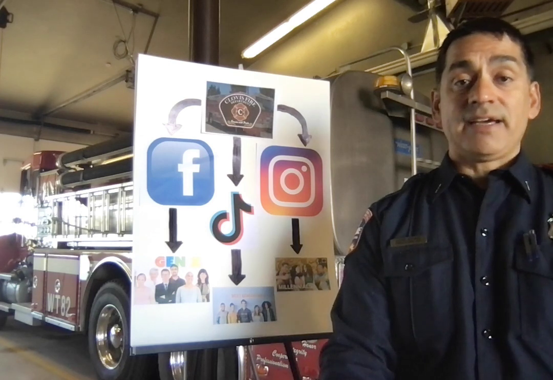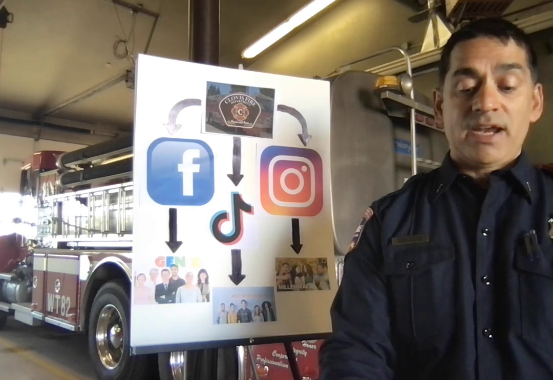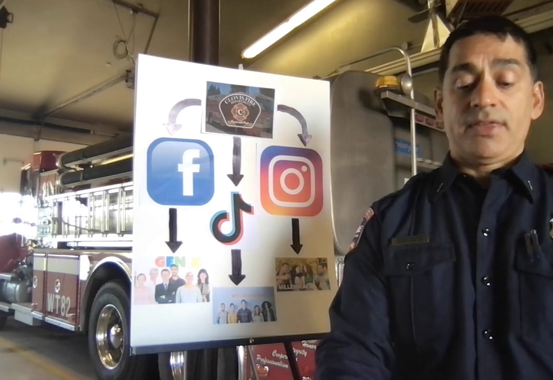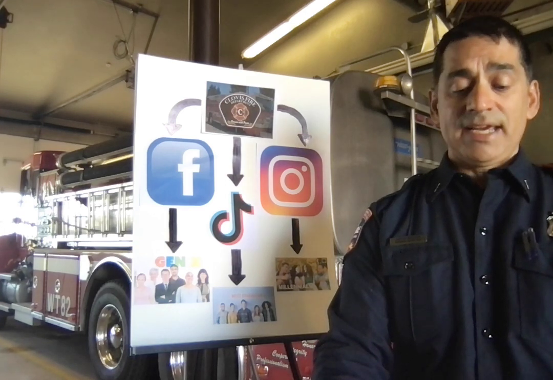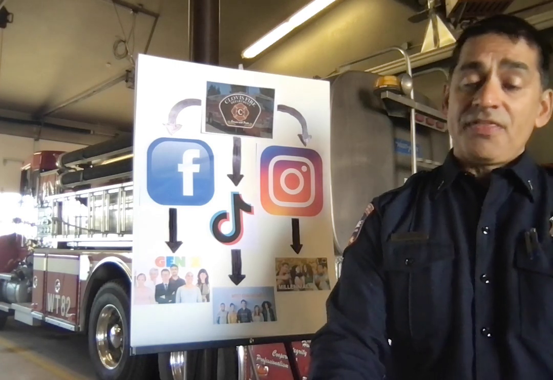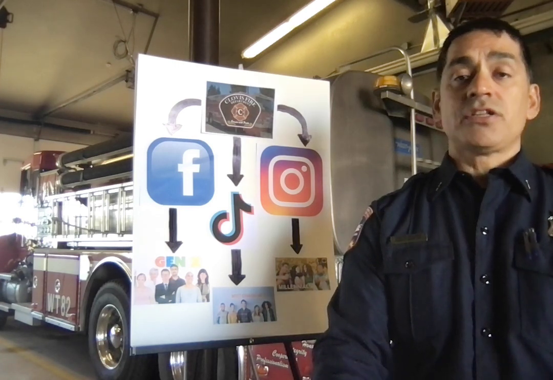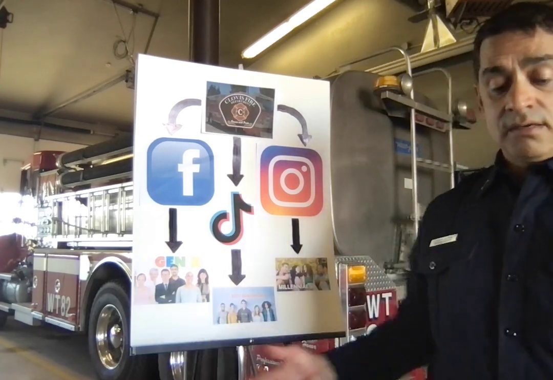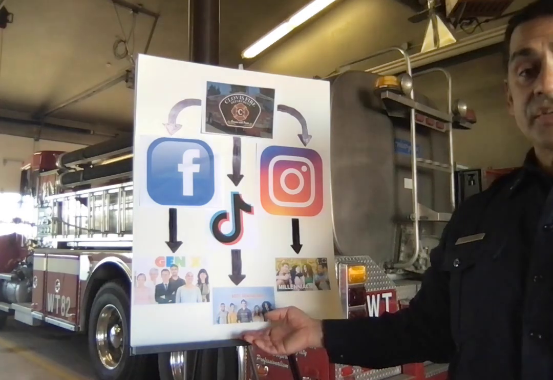While traditional media outlets, such as newspapers and radio, are still valid methods of communication, a more efficient method would be to use the existing social media accounts that fire departments already interact with the public on. This way, the message can be tailored to the social media audience, whether Generation X, Millennials, or Generation Z.